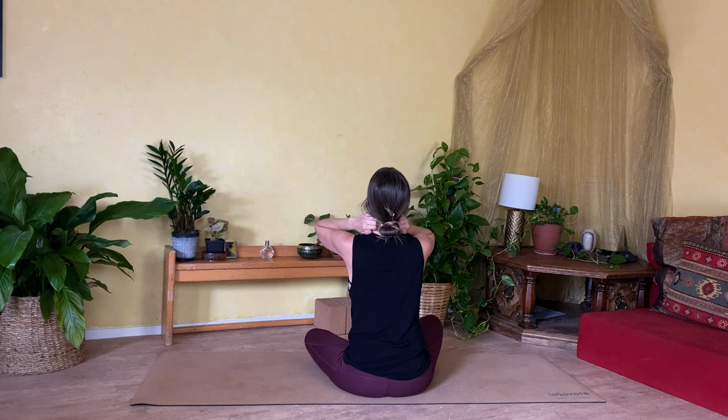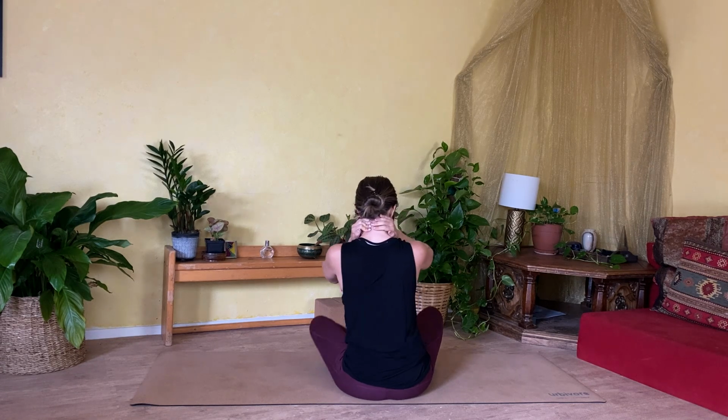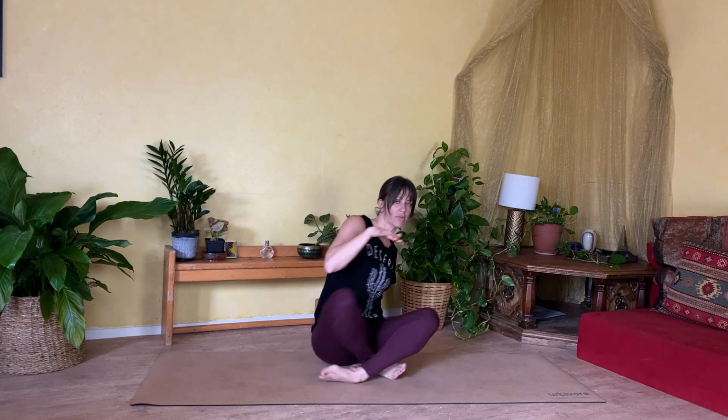That might feel good. Or you could play with tilting your head down as you knead your fingers across the side to side of your neck, right? So this is very much about you, what feels good. We're just doing a little bit of self-massage to release any excess tension wherever you need to let it go.